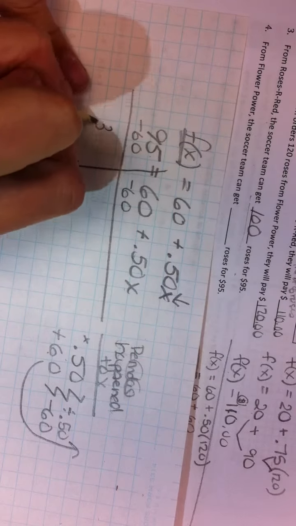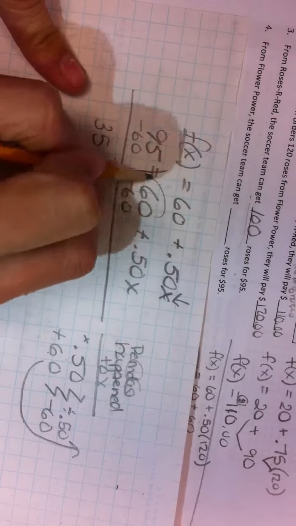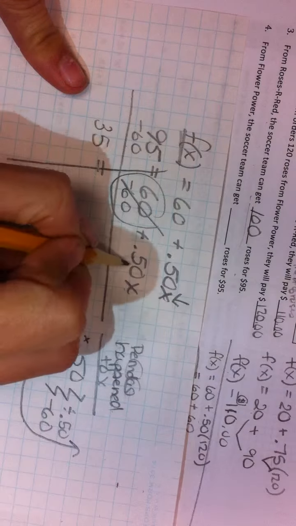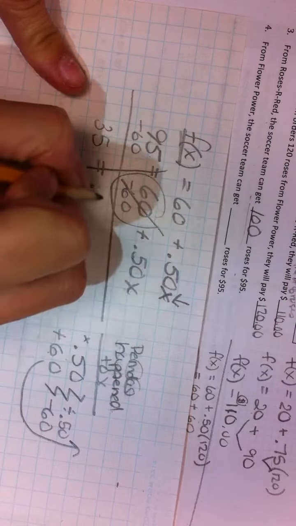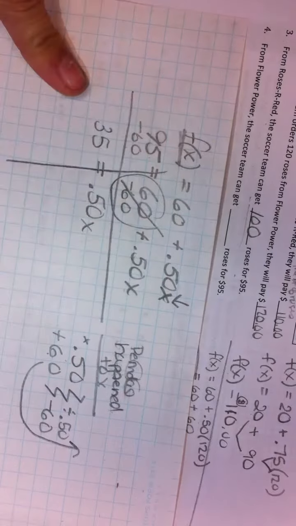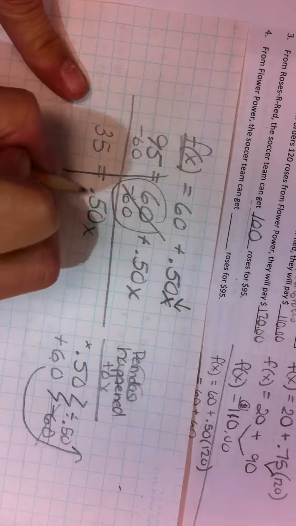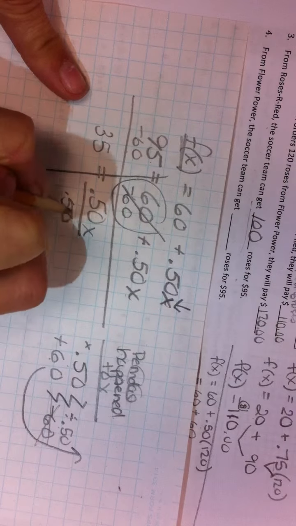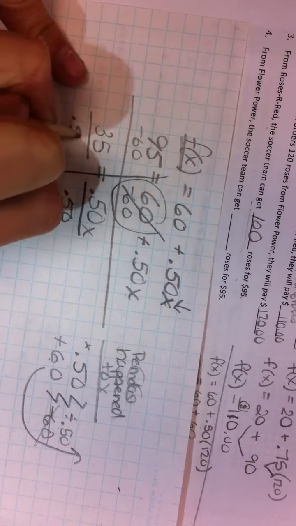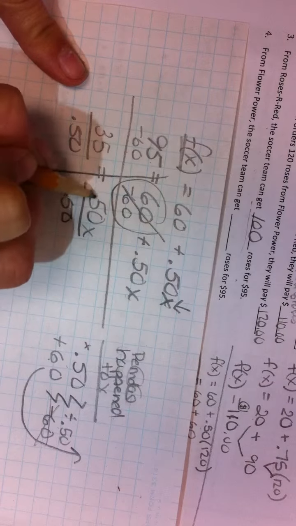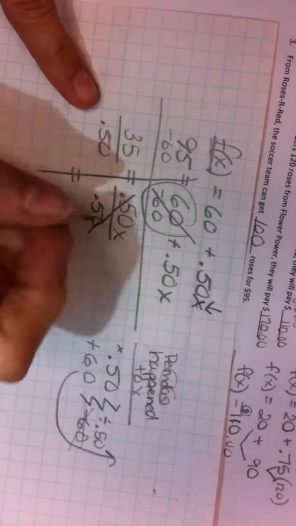95 minus 60 gives me 35. 60 minus 60 is 0. And we bring down our positive 0.50x. So we subtracted 60. Now we have to divide by 0.5. So divide by 0.50, divide by 0.50. 0.50 divided by 0.50 gives you 1x.